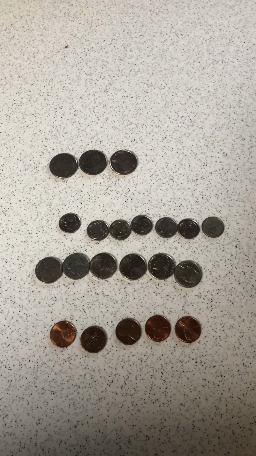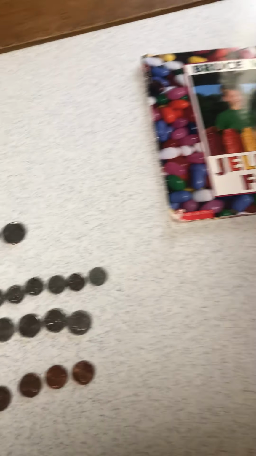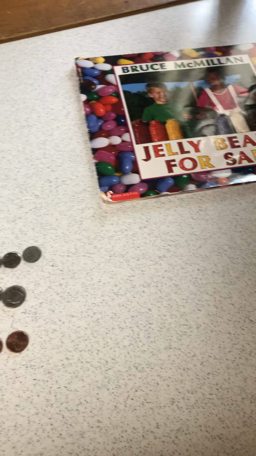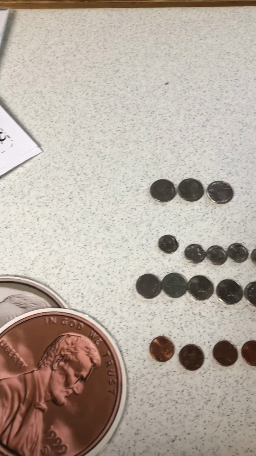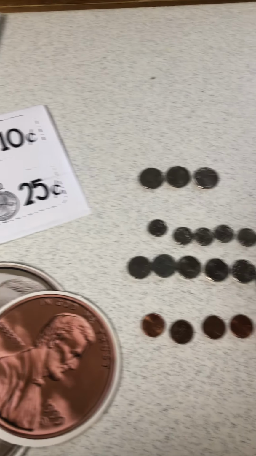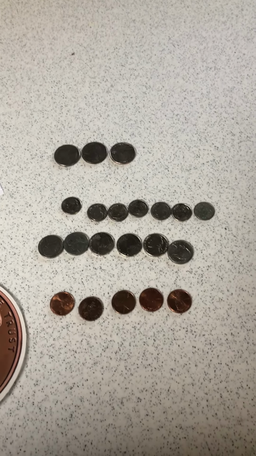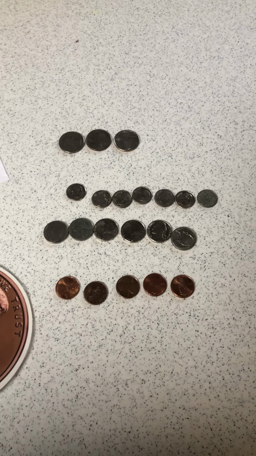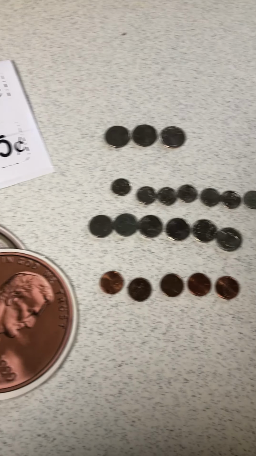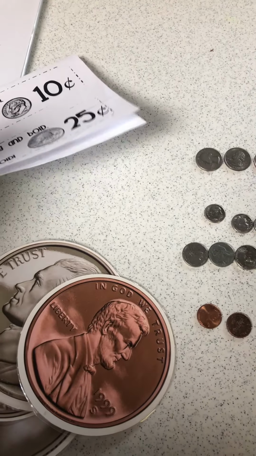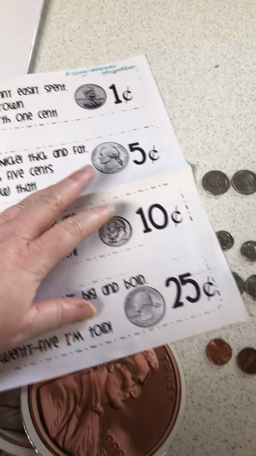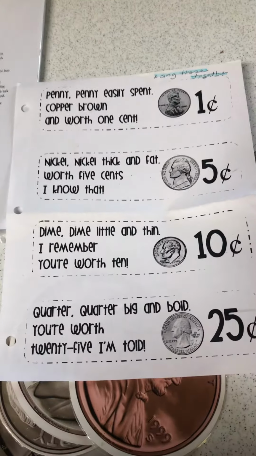So I hope that you enjoyed the book that I read to you about coins. I hope you enjoyed the poems that we learned about coins. And I hope that you enjoyed sorting coins. Sorting coins is something that you can do at home with your family. You can also practice the poems that we just learned together. Here's a view of what those poems look like.